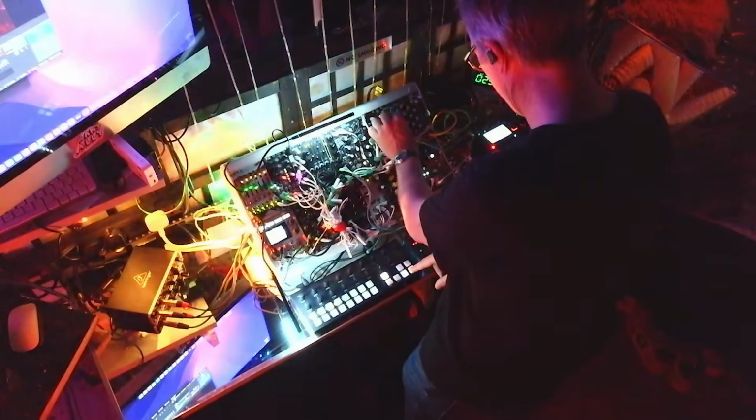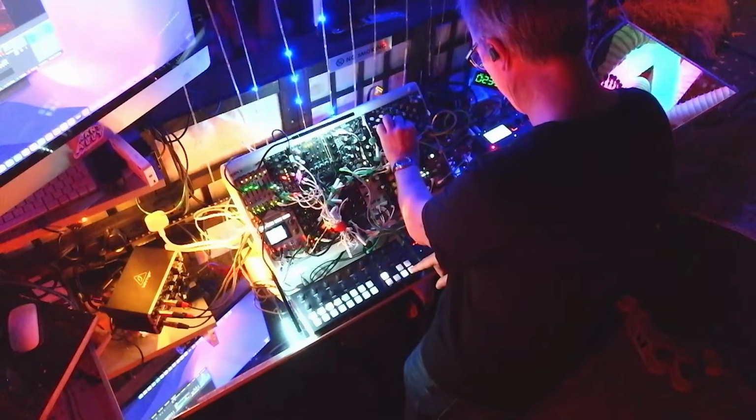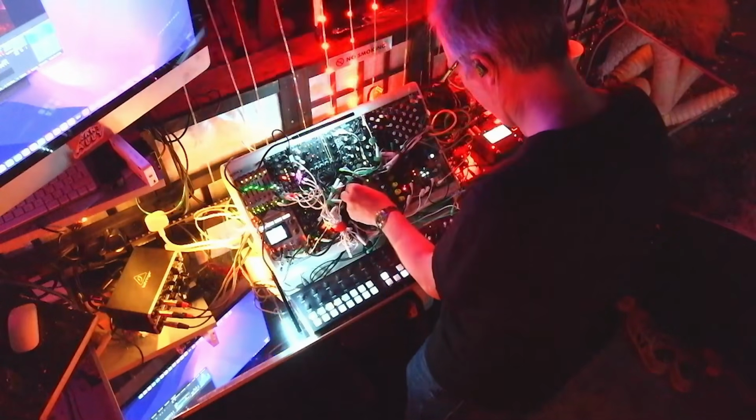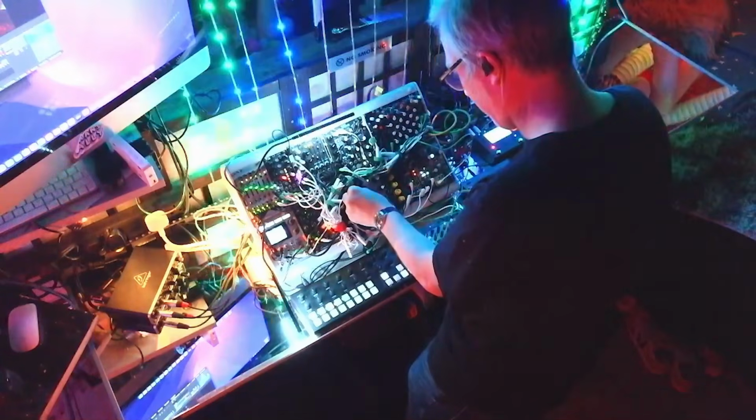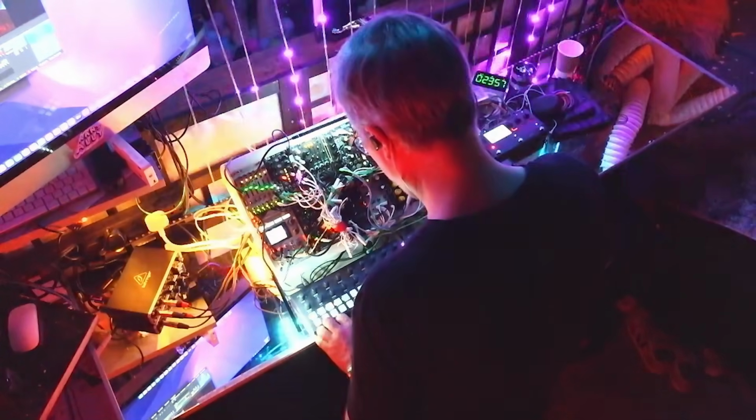I brought the bass back in there. I'm opening up the filter on the bass to make it a bit more prominent, a bit more of a feature.